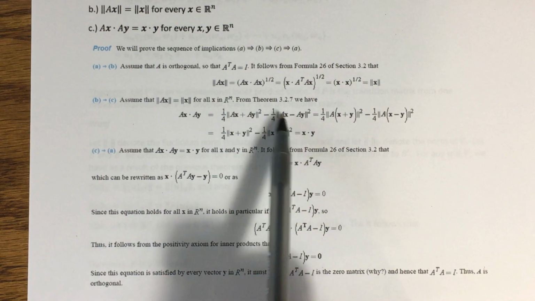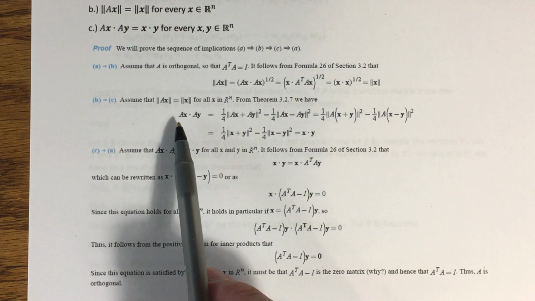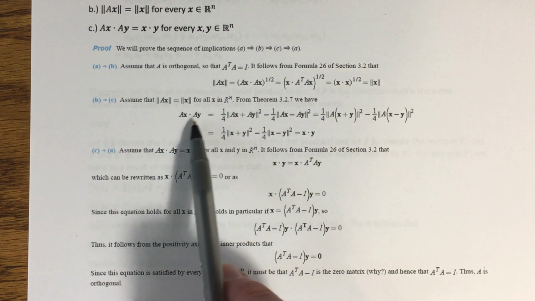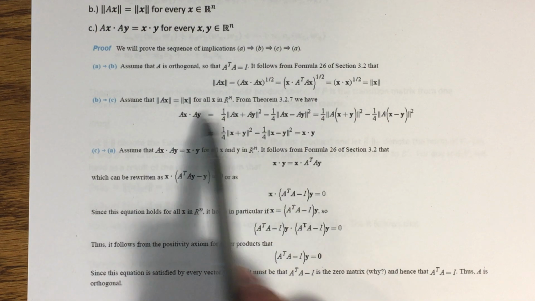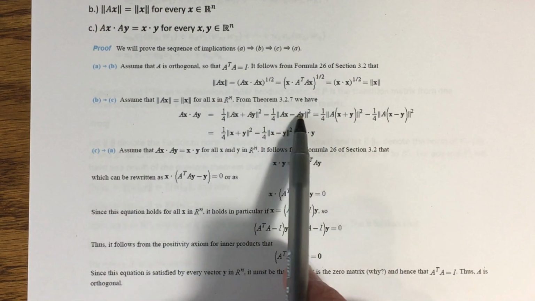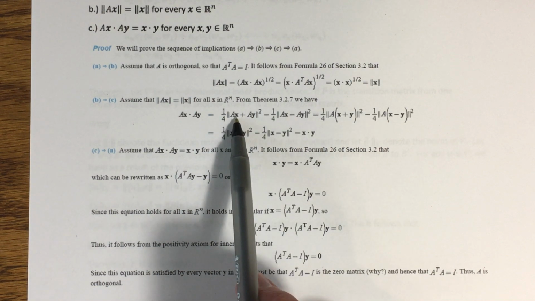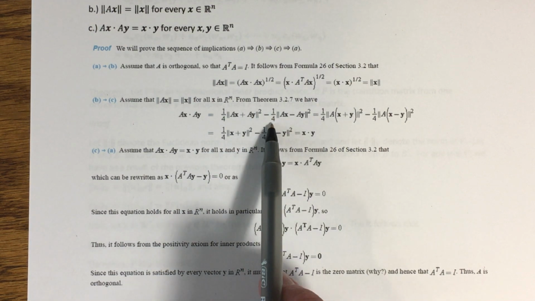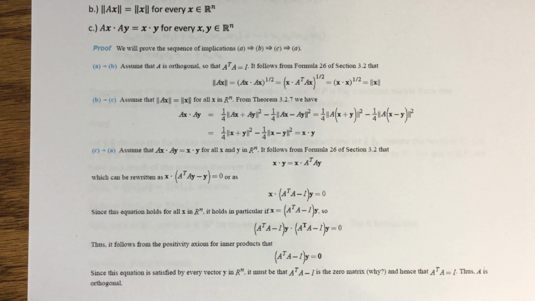We haven't really used it until this point, so you might have to go back and look at it. But if I have Ax dotted with Ay, we showed back in 3.2 that you could represent that dot product with this kind of funky looking formula right here. 1/4 times the norm squared of Ax plus Ay minus 1/4 times the norm squared of Ax minus Ay.